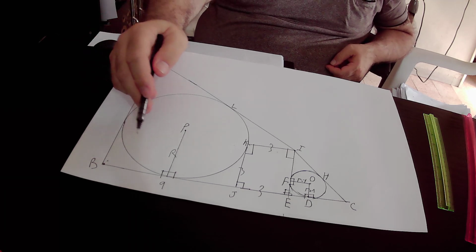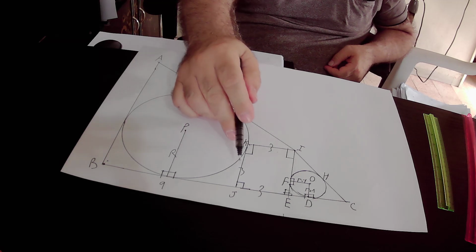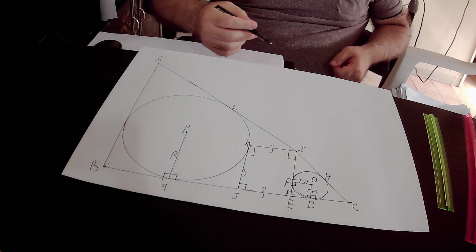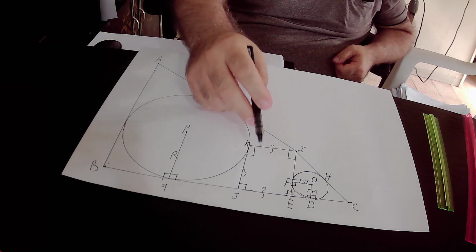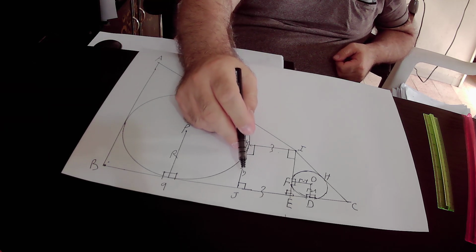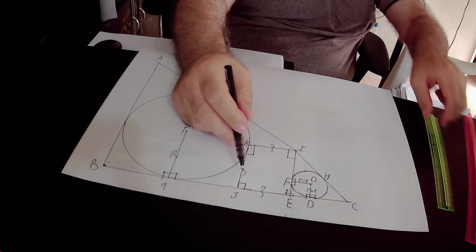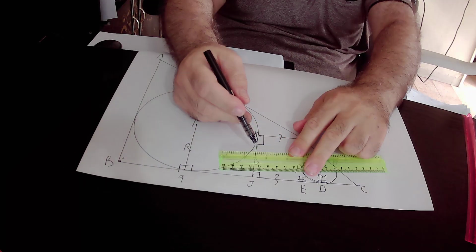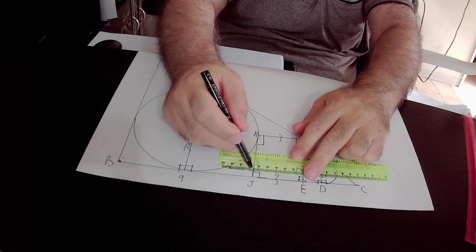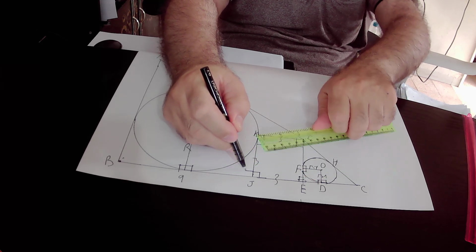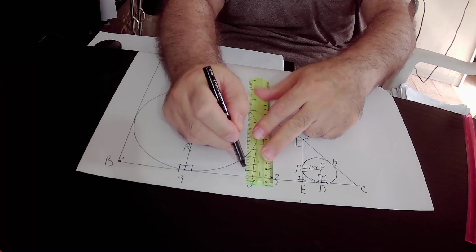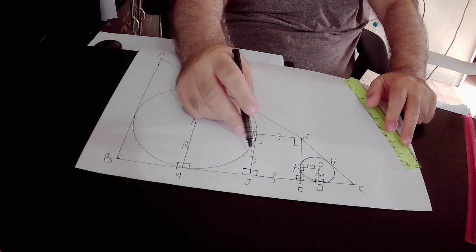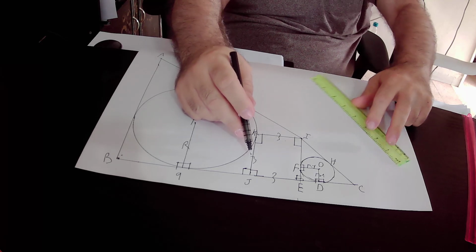So if you focus on the upper side of the straight line BC at point J, here the sum of the angles must be equal to 180 degrees. So which angles do we have here? This angle equals 90 degrees, therefore this angle must also be equal to 90 degrees in order to complete the sum of the angles on the upper side of BC at point J to 180 degrees. This angle must be equal to 90 degrees.